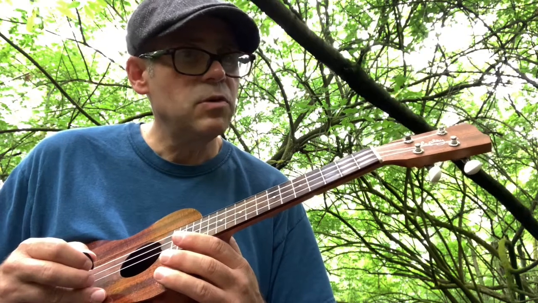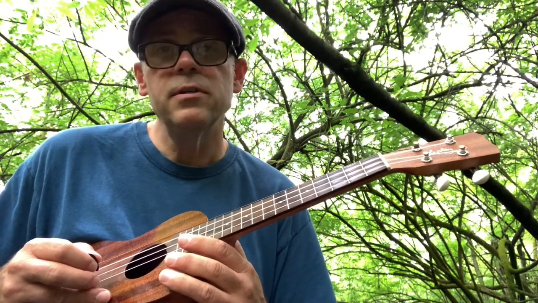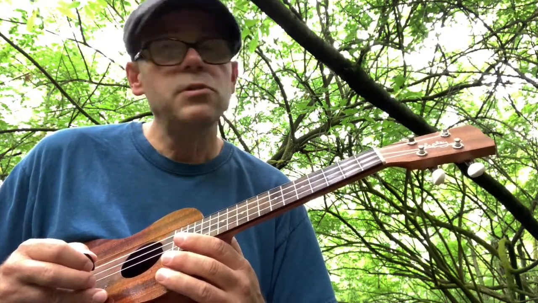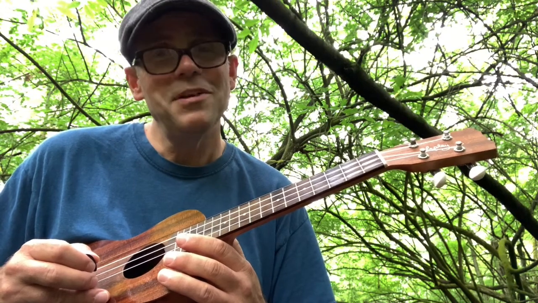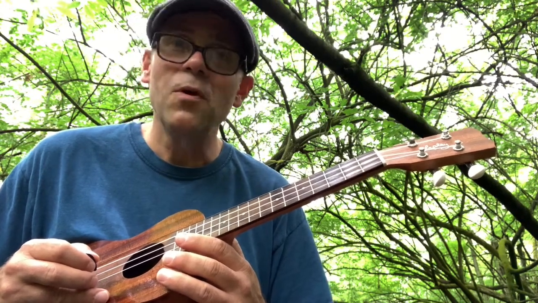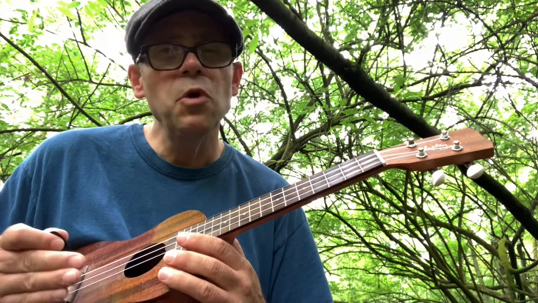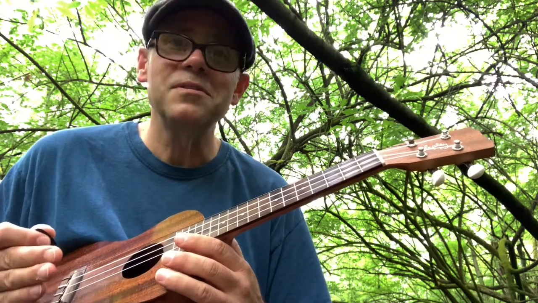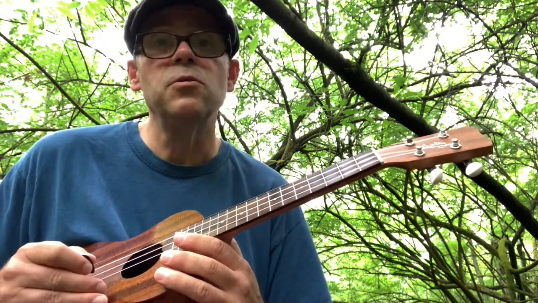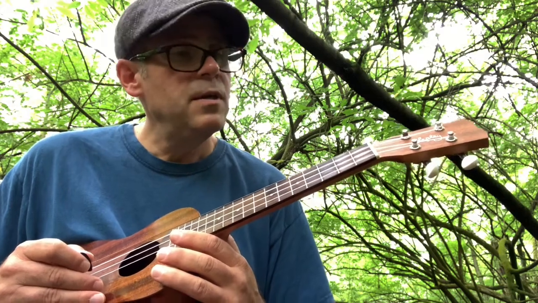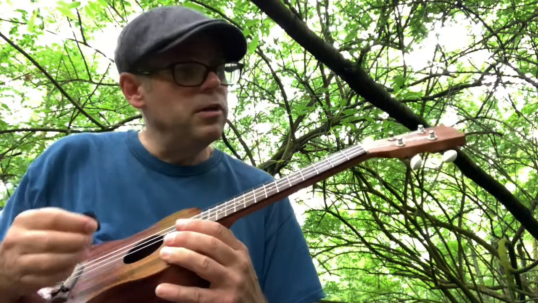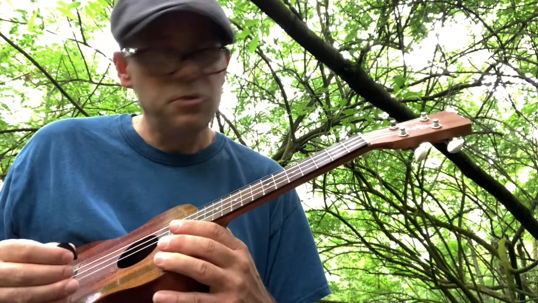Just for a review, the pattern is whole step, whole step, half step, whole step, whole step, whole step, half step. So 2 whole steps and a half step, 3 whole steps and a half step back to the original root note. Okay, so we're going to show you here by example on the 3rd string.